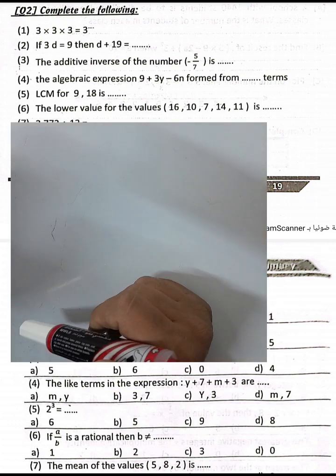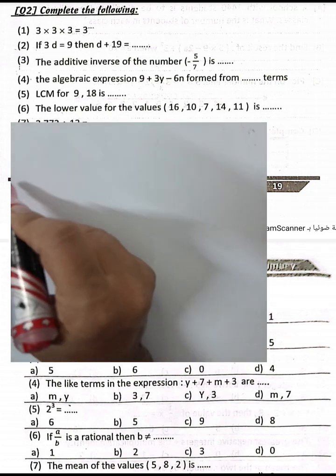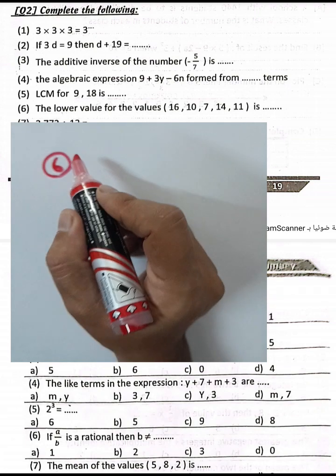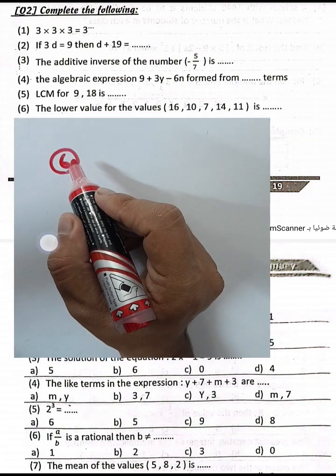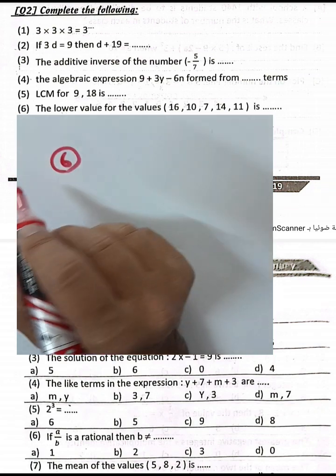The lower quartile. No, he wants to find the lower value of the values. The lower value meaning the minimum. Question number 6, you want to find what? The minimum. Minimum refers to lower value. But if you want to find the lower quartile, we can find the median and the upper quartile, lower quartile.